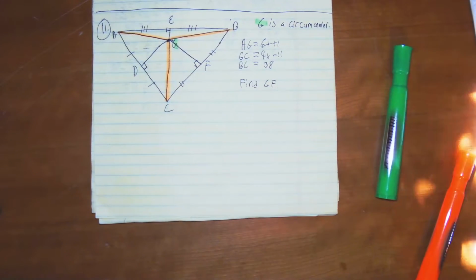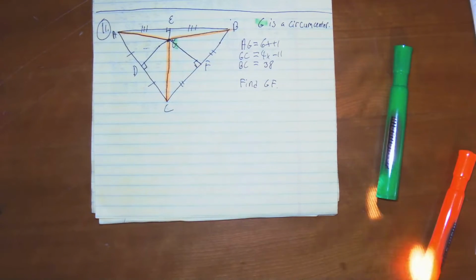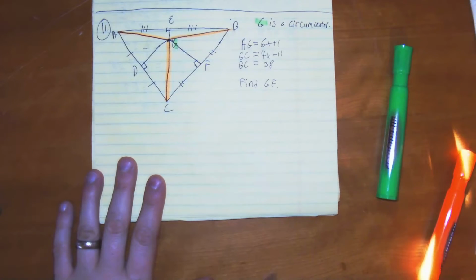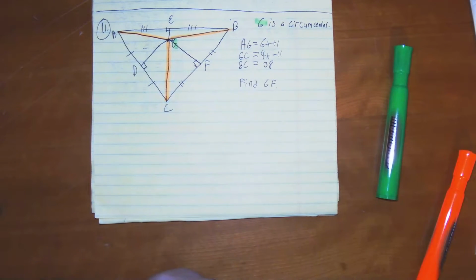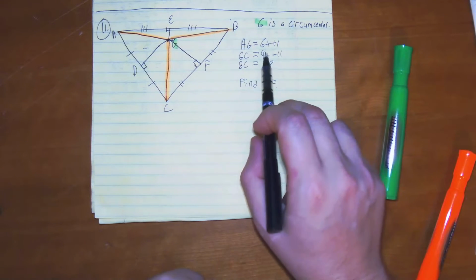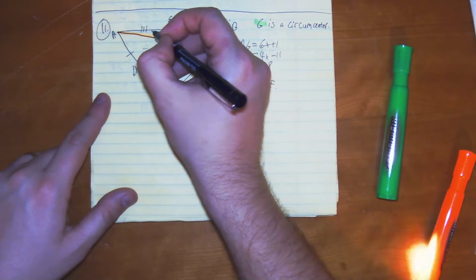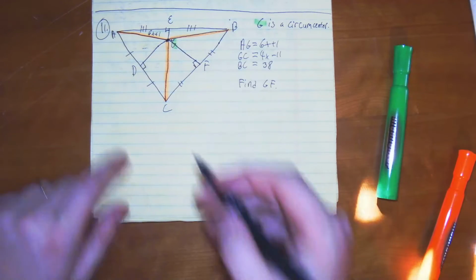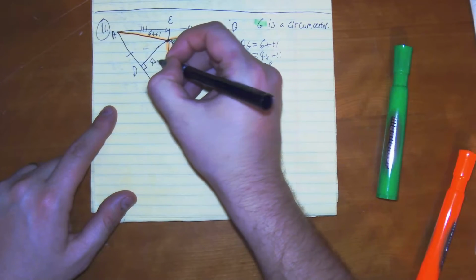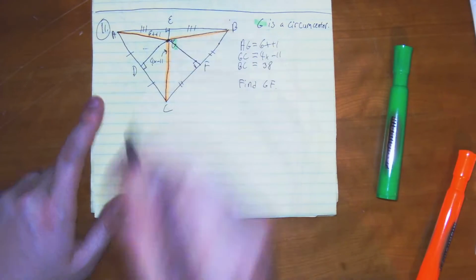So I have a hunch we're going to have to use the Pythagorean theorem again. That's what I think we're going to have to do. So when we look at this, we have the following information. AG is 6x plus 1. GC is going to be 9x minus 11.